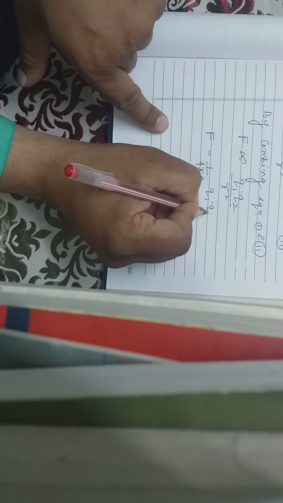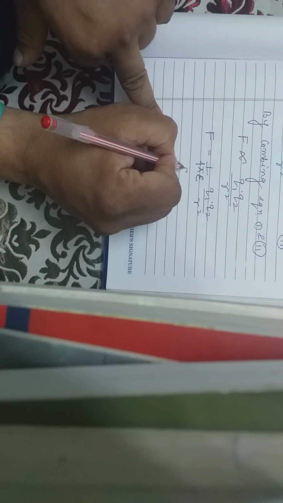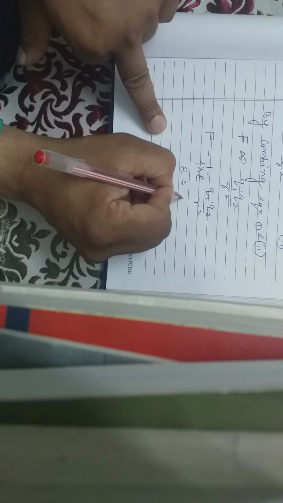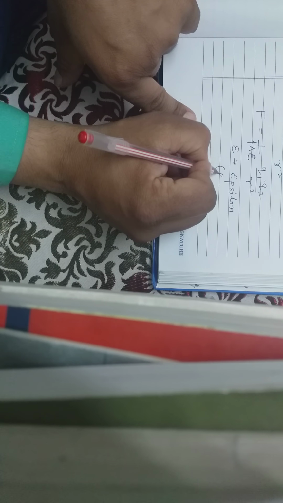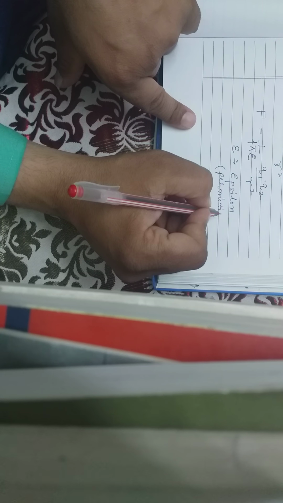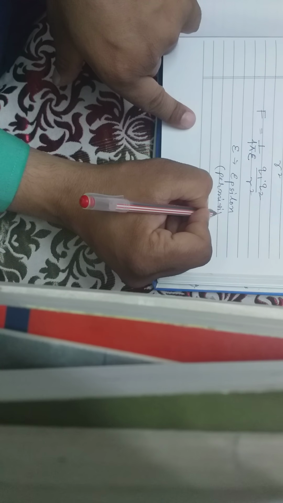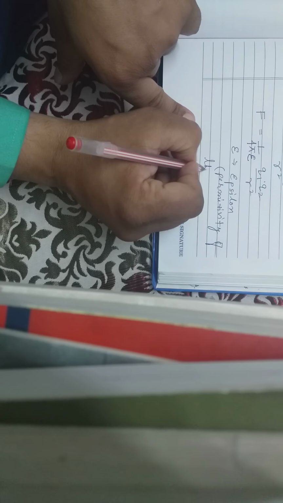This symbol is known as epsilon, and this is known as the permittivity of the medium.